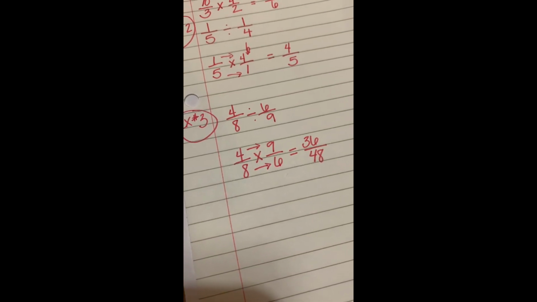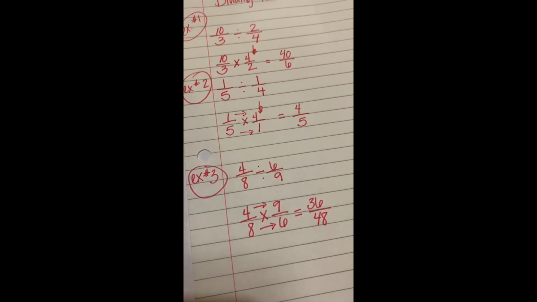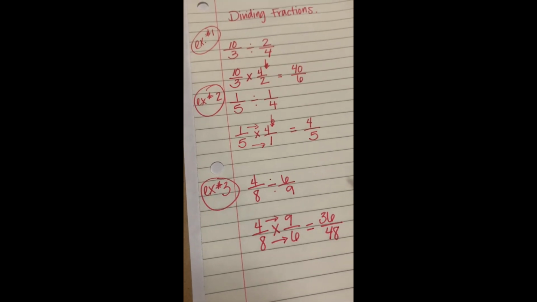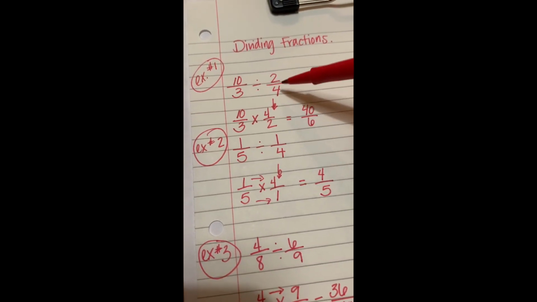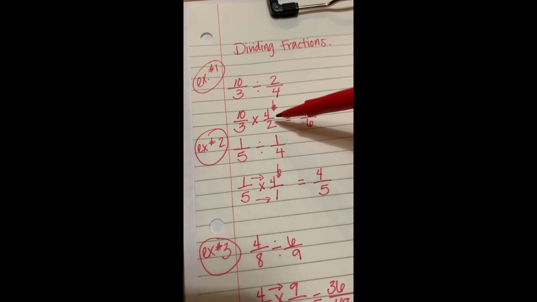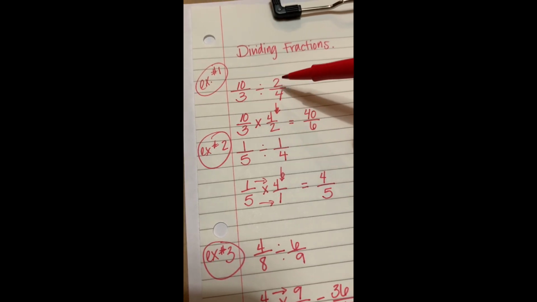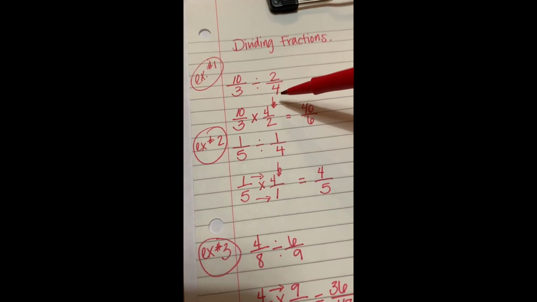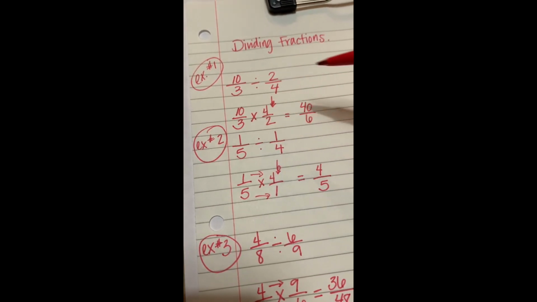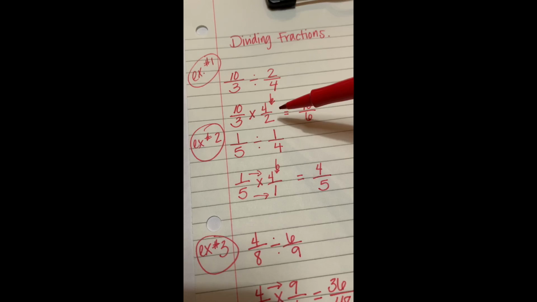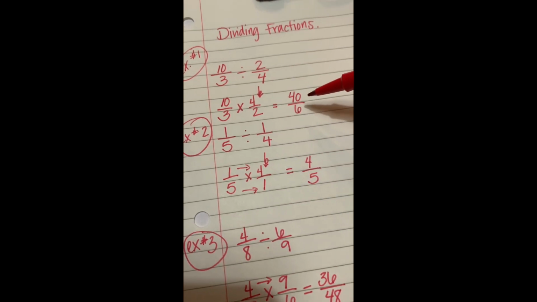Okay, I don't want you to have to worry about reducing fractions or changing them into mixed numbers. I want you to focus on changing the second fraction into its reciprocal. Okay, so 10/3 divided by 2/4. We rewrite it as 10/3 times the reciprocal, 4 over 2. And then get your answer here.